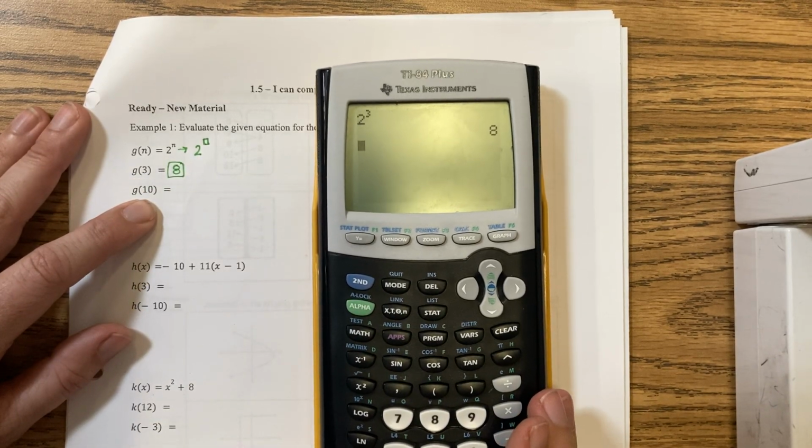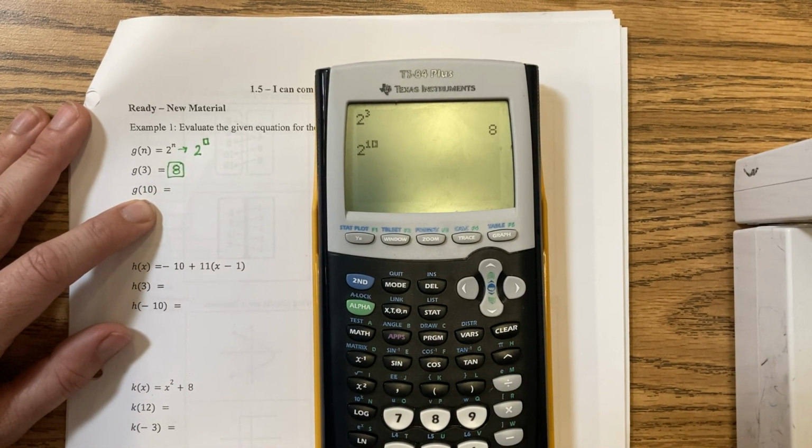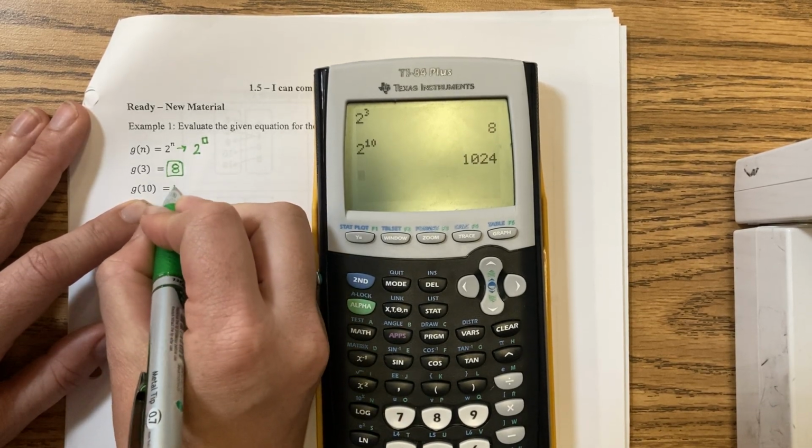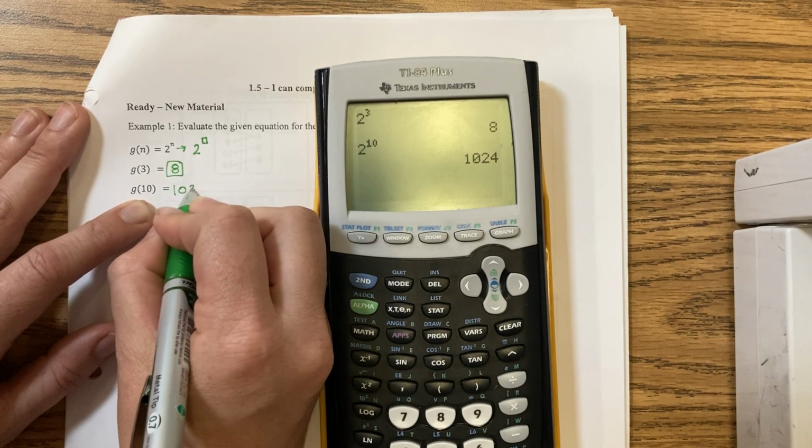When I plug in a 10, I do 2 to the power of 10, enter, and I get the output is 1024.